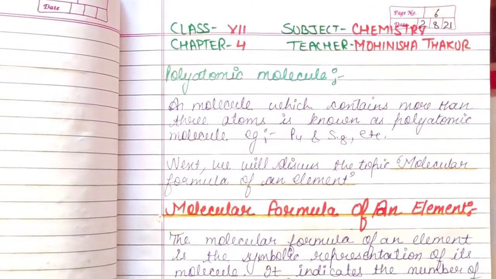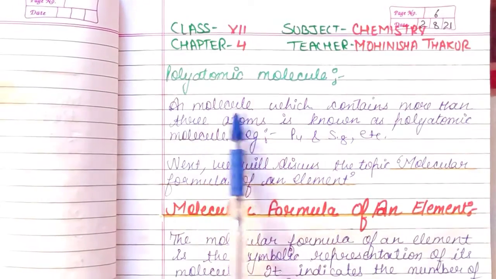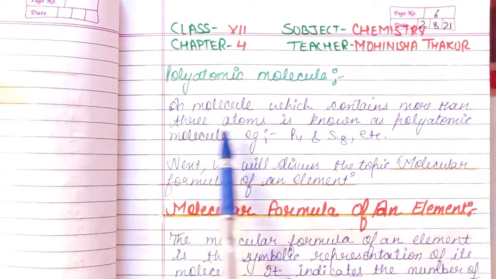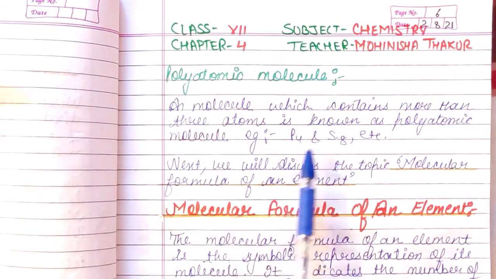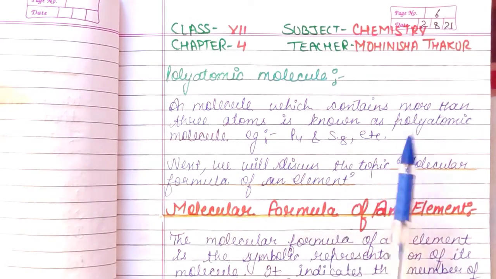And the last one is a polyatomic molecule. So a molecule which contains more than three atoms is known as polyatomic molecule. Example P4, that is phosphorus, and S8, that is sulfur, etc.